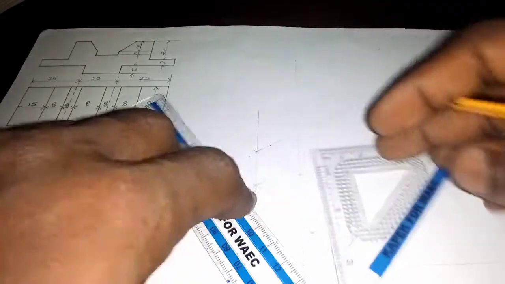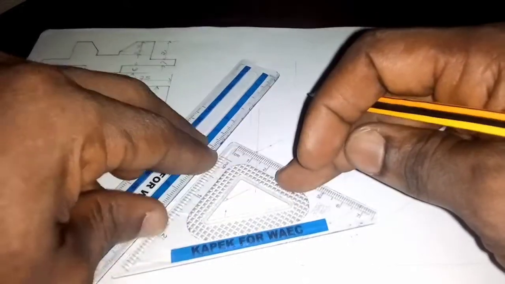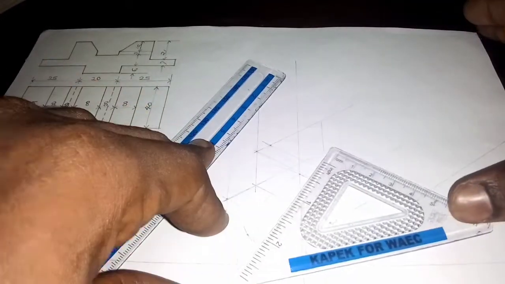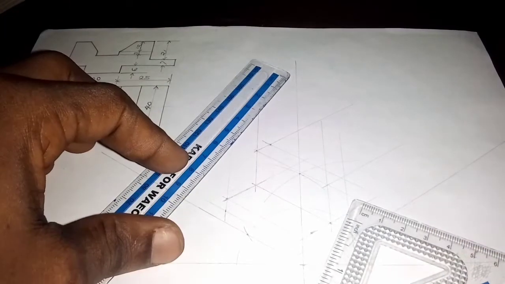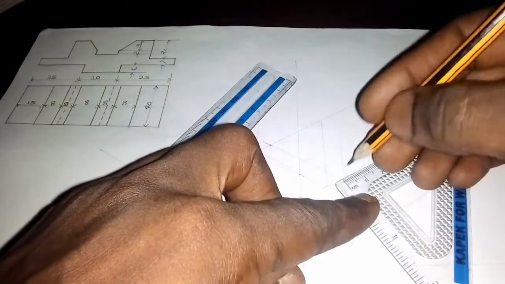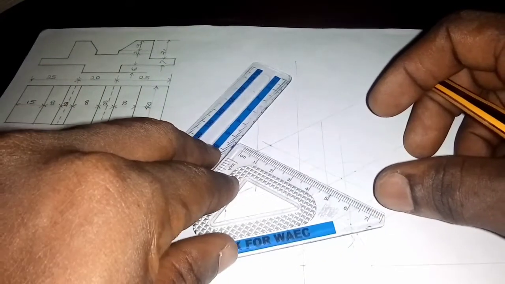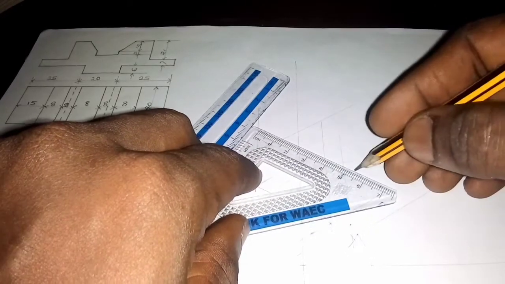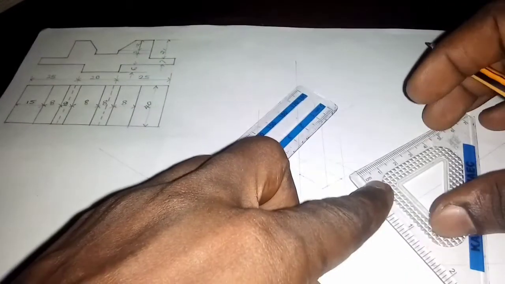Now, the point that is being noted now is 8 cm at the top. That is before the groove. That's the first 8 cm I have there. Now we mark the other part.